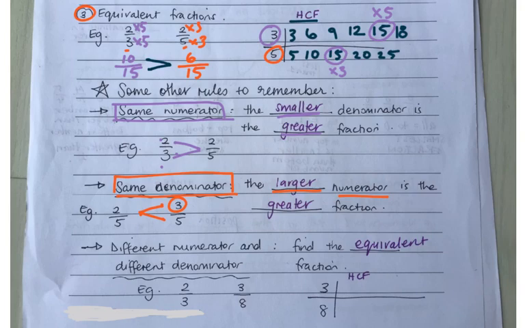And the last example here says if they have a different numerator and a different denominator, so they don't have anything in common, we're going to use equivalent fractions. So we're going to go through one more example of those. So the first thing we're going to do is write out some multiples of 3. So 3, 6, 9, 12, 15, 18, 21, 24, and so on.